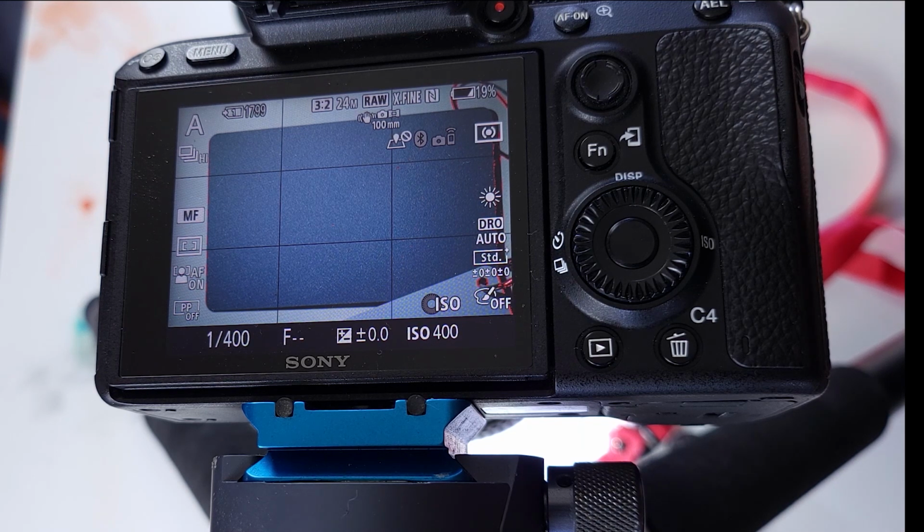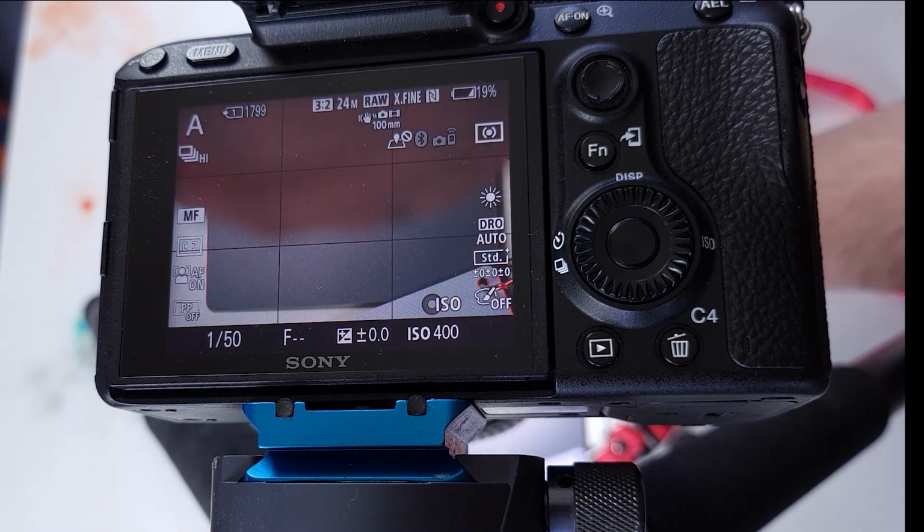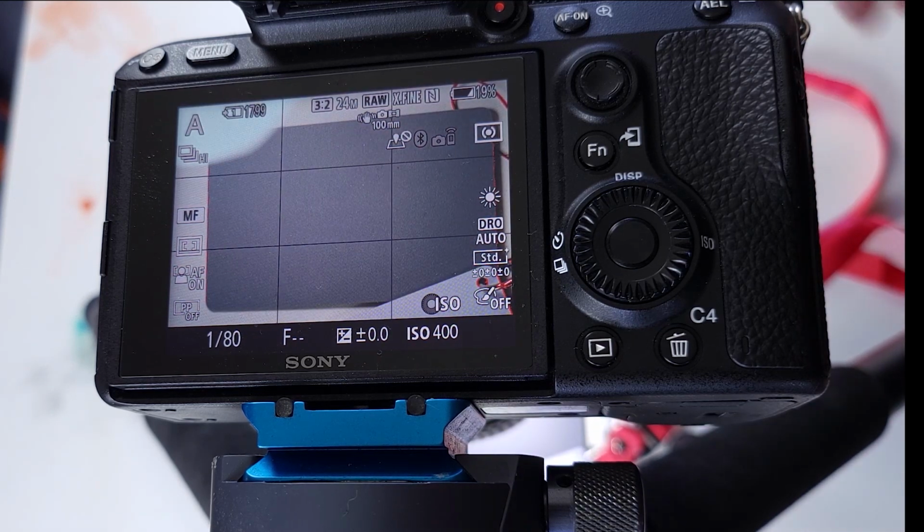The last thing that we need to do is add our level 2 diffuser to our Lighting Arm-S, and you can see that we've dropped down again to 1/80th of a second. So moving your Lighting Arm-S further back and diffusing it is going to reduce the impact that that brighter arm actually has.